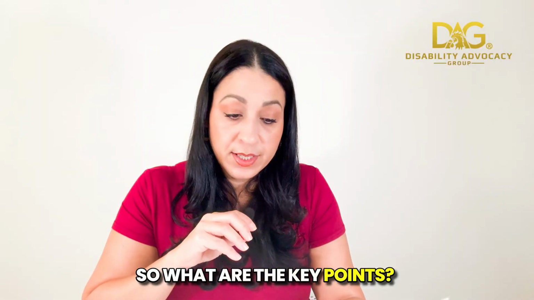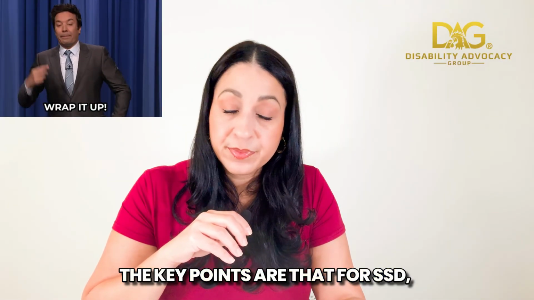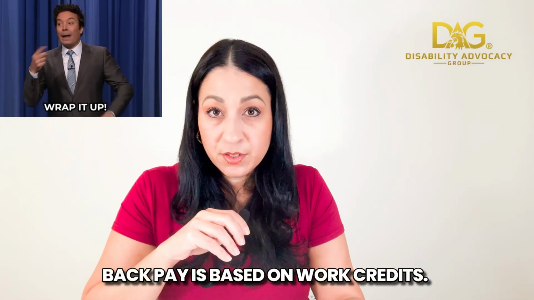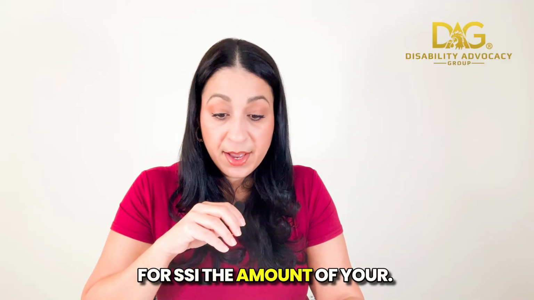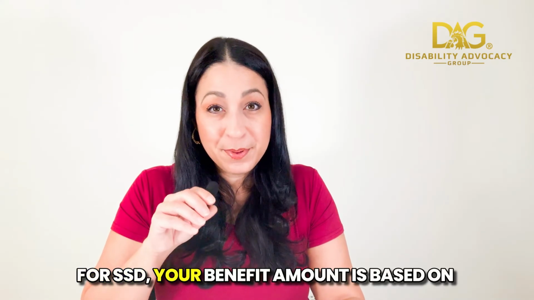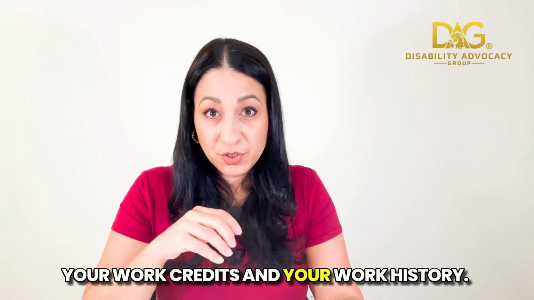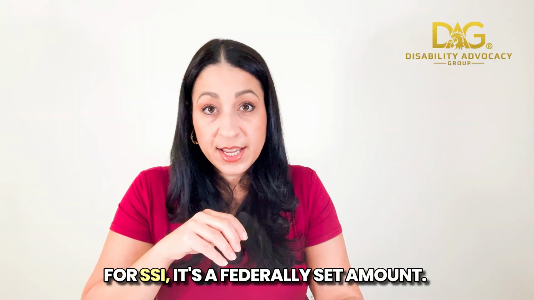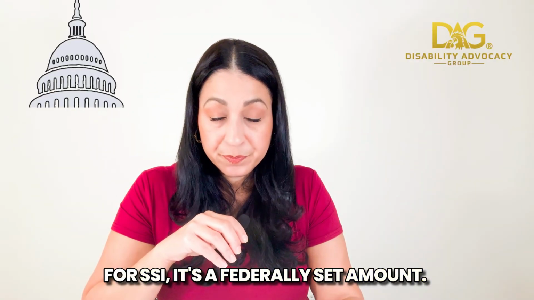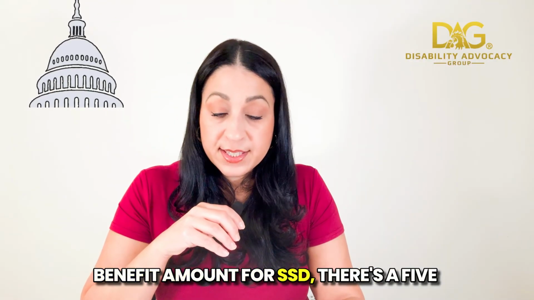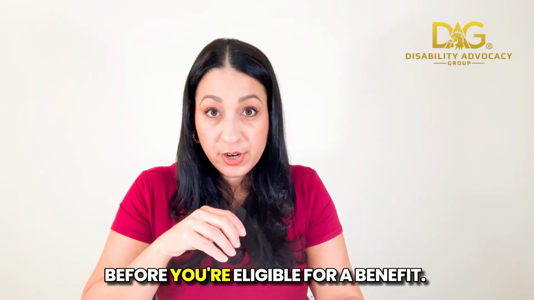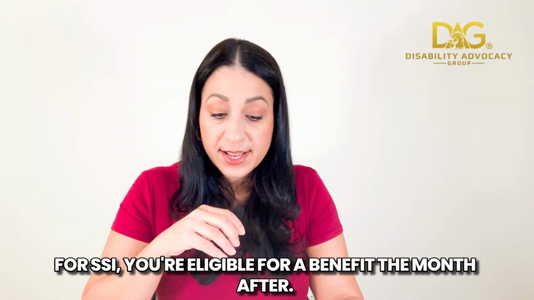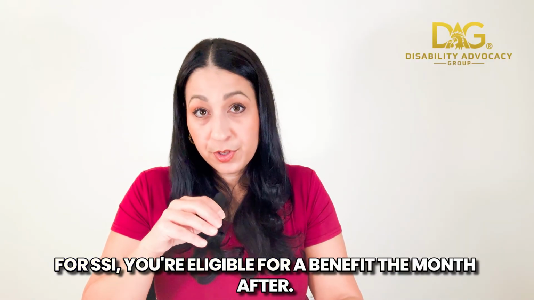So what are the key points? The key points are that for SSD, your benefit amount is based on your work credits and your work history. For SSI, it's a federally set benefit amount. For SSD, there's a 5-month waiting period after your disability date before you're eligible for a benefit. For SSI, you're eligible for a benefit the month after you apply.